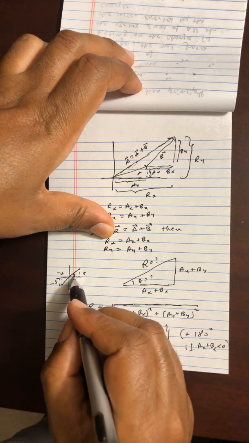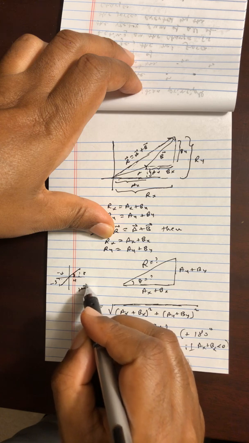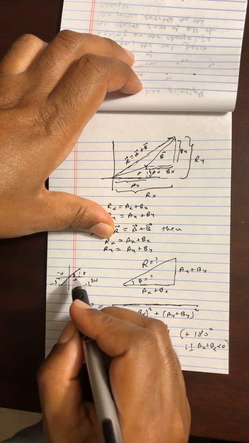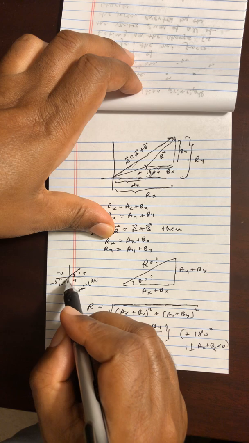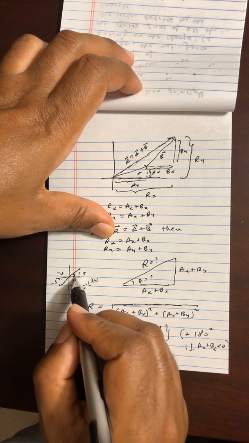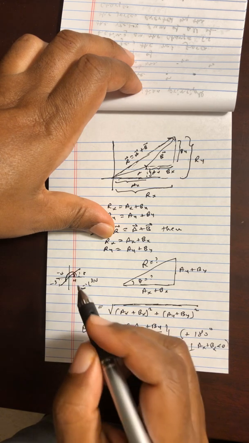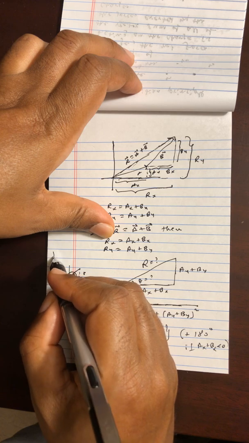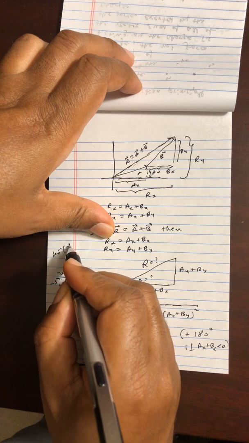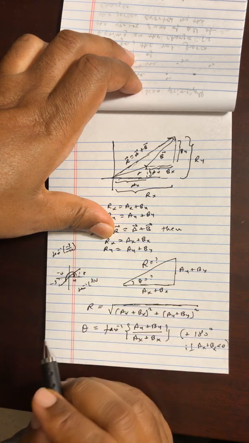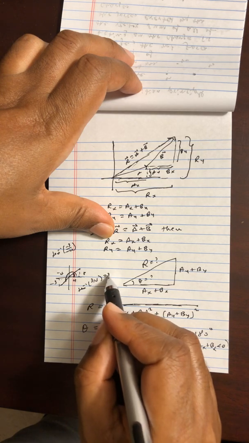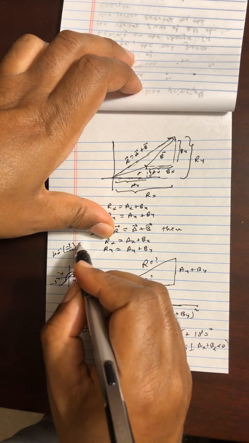This angle will be tan inverse of 3 over 4. But if you do the same thing on the calculator for this other angle, the calculator will also give you the same thing. This will be tan inverse of negative 3 over negative 4, which is the same thing. So this will give you 37 degrees, and this will give you 37 degrees.